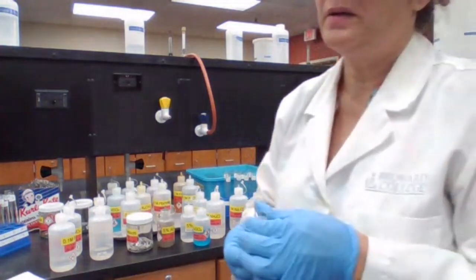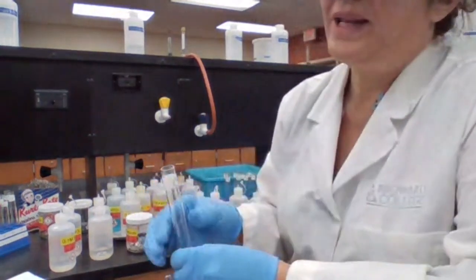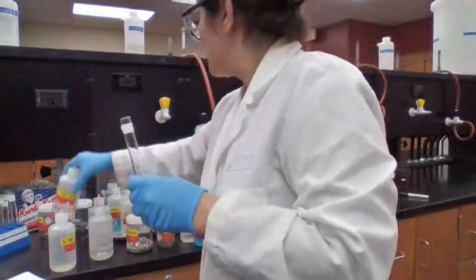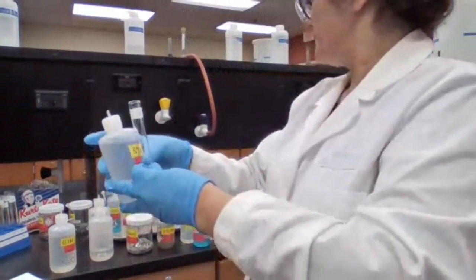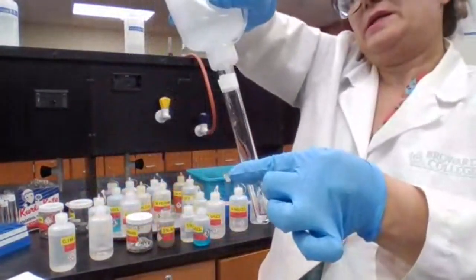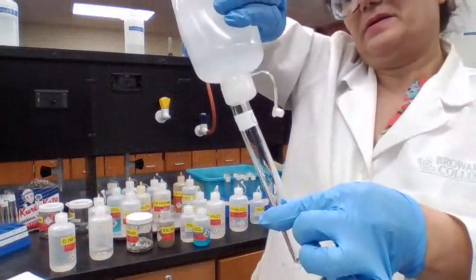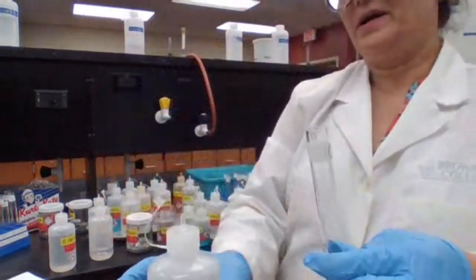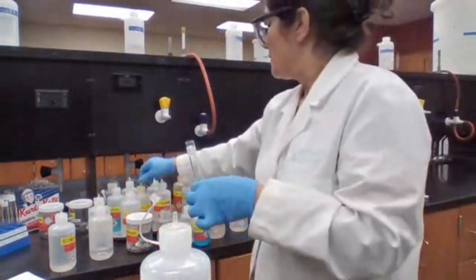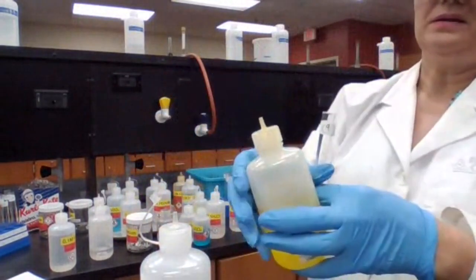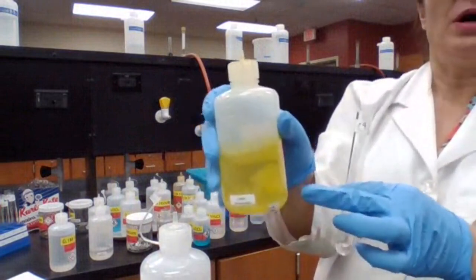Test tube 9, we have lead nitrate and potassium chromate. We have lead nitrate. See, it's a clear, colorless solution of lead nitrate. Potassium chromate is clear, but a yellow color solution.